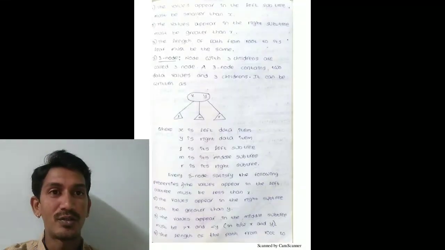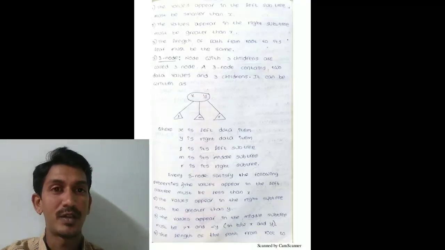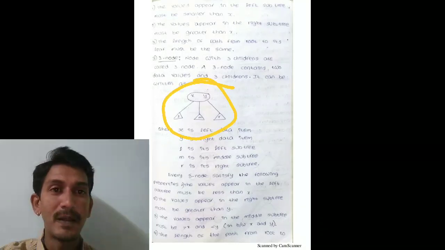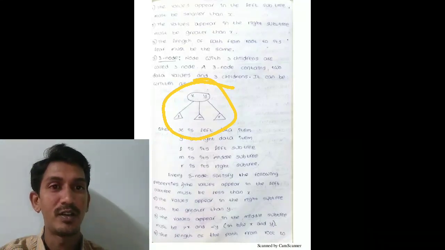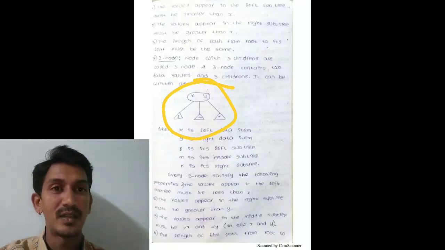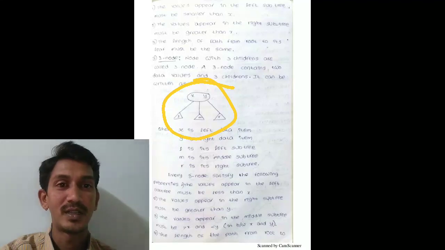Similarly, in a three node we have two data items maintained at the root position, and it contains three children: the left subtree, middle subtree, and right subtree. See the structure of this three node. The left subtree elements are smaller than X, the middle subtree elements are in between X and Y, and the right subtree elements are greater than Y. It is not a binary tree, but it must follow the binary search tree properties, and all leaves should be maintained at the same level.